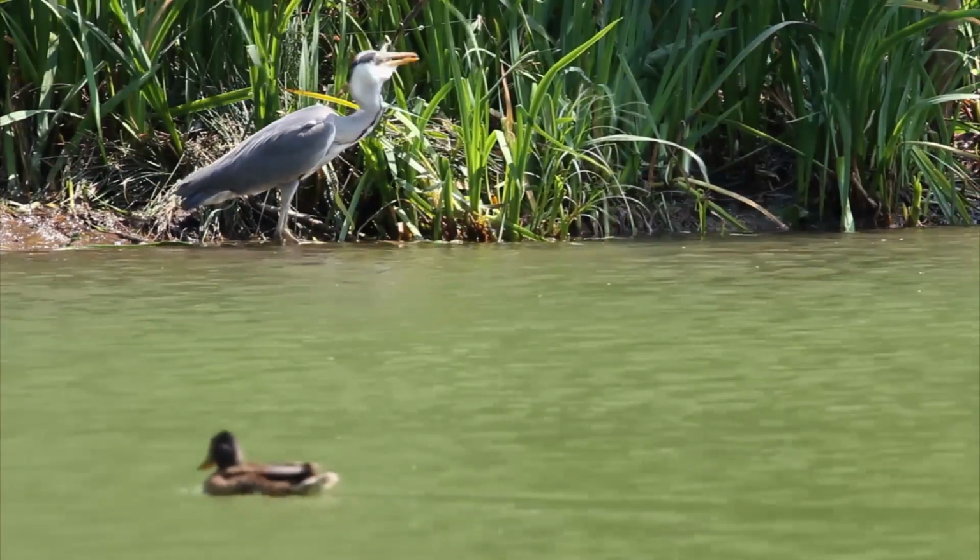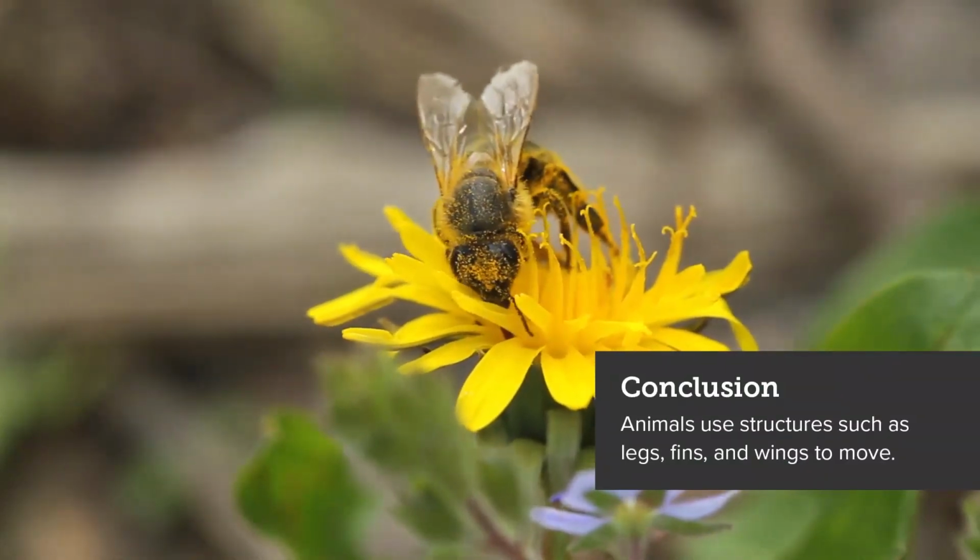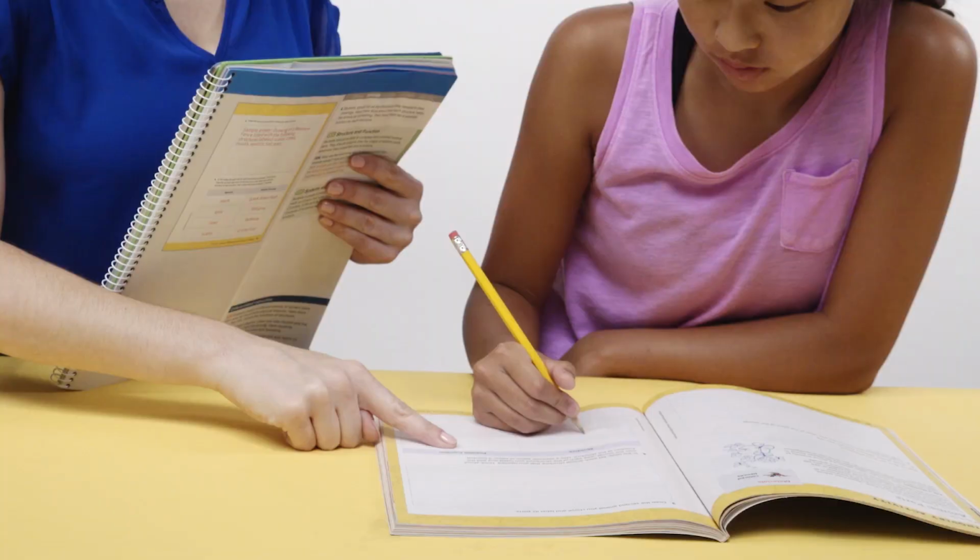Students should have observed that structures such as legs, fins, and wings allow the animal to move. When students have finished, bring them together to discuss their findings. If some students were unable to view the expected observations, show the Inquiry Rewind student video before starting the discussion. Then, use the questions in the Teacher's Edition to guide your discussion.